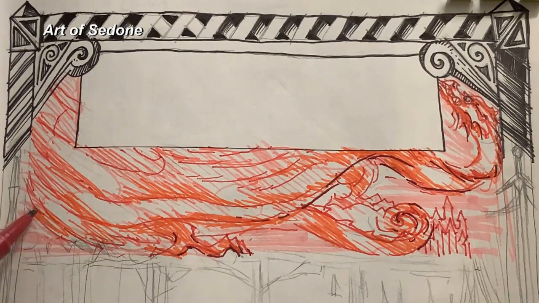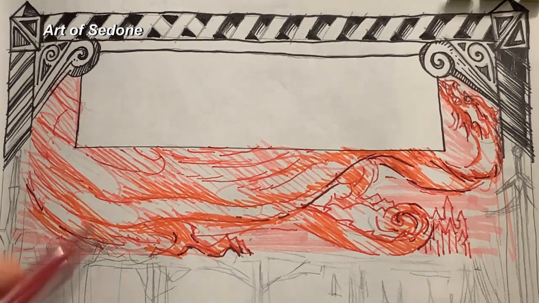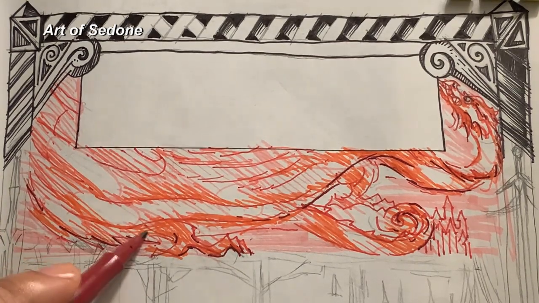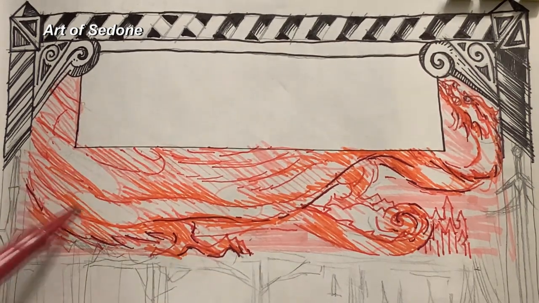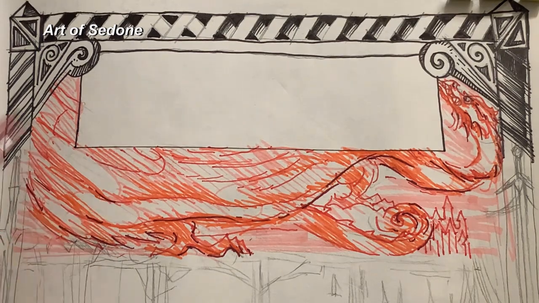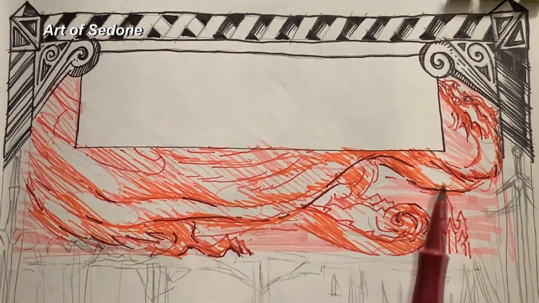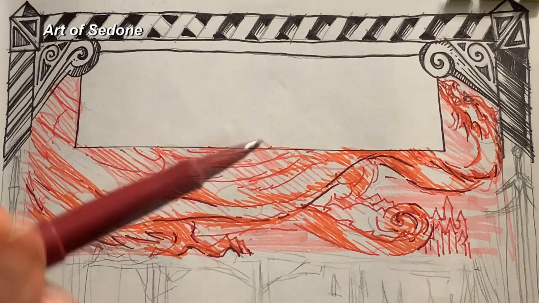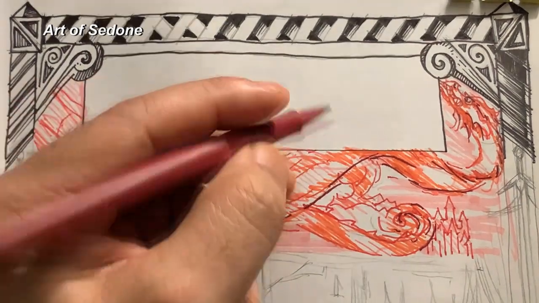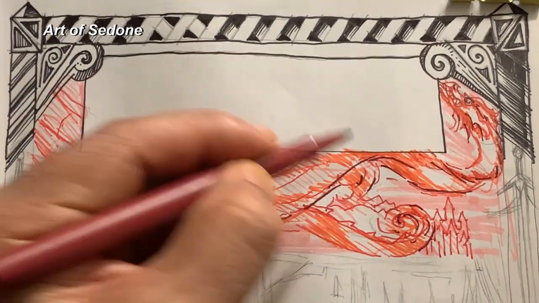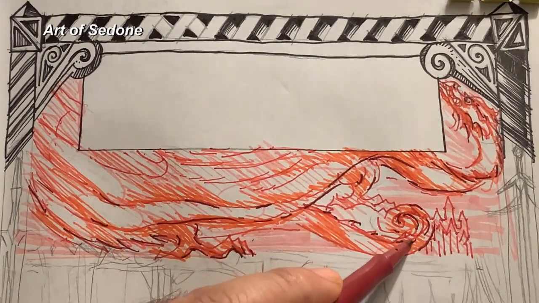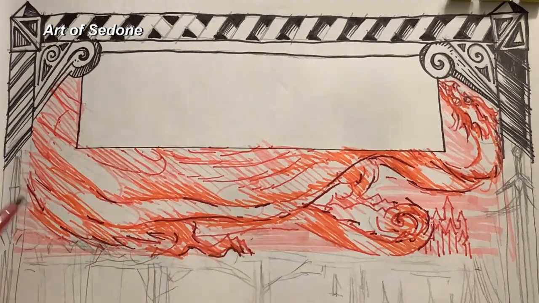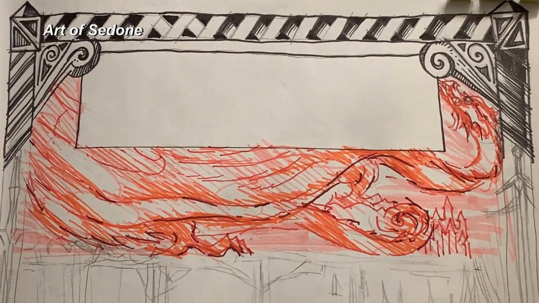But here I'm just going with the pencil sketch that I had. I'm not going to do too much with this because you can't really take this back since it's the dark color. So I'll kind of leave it at that.